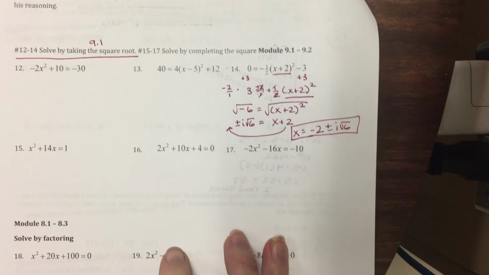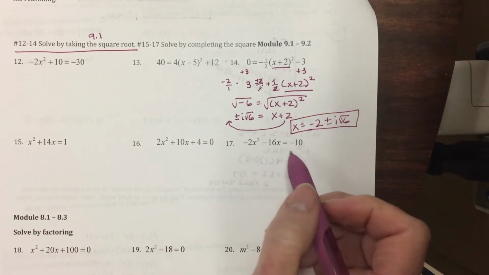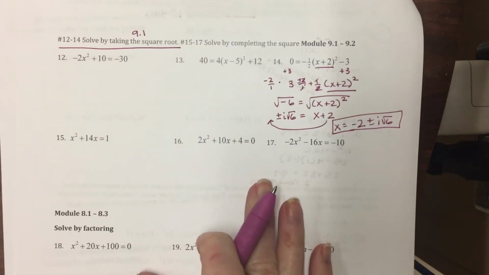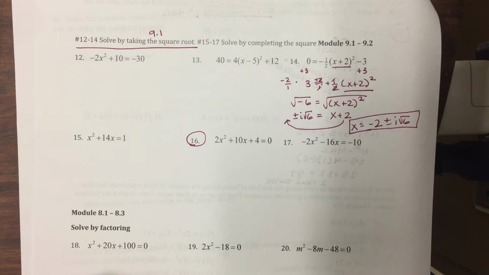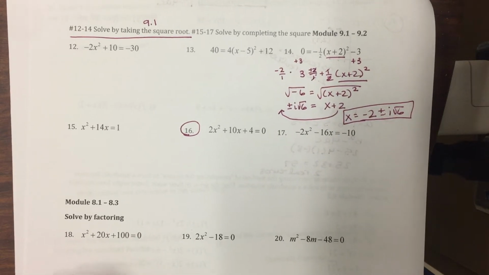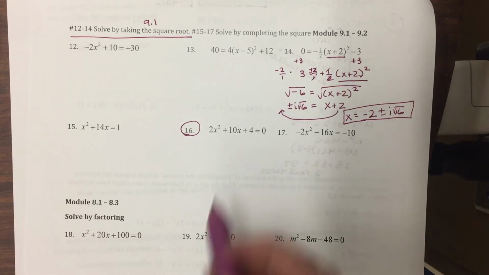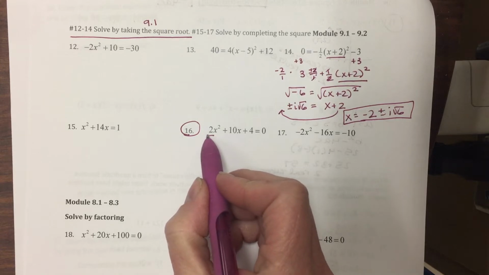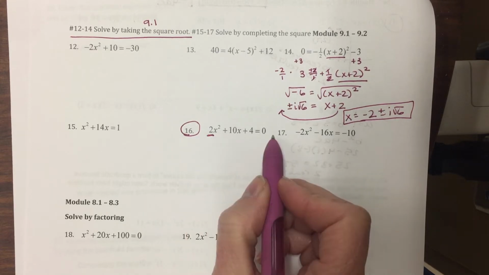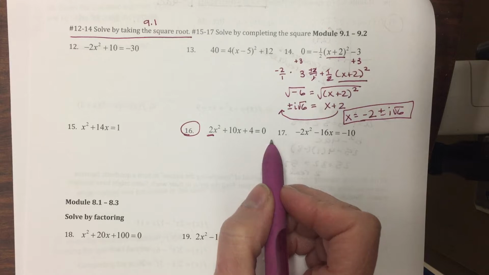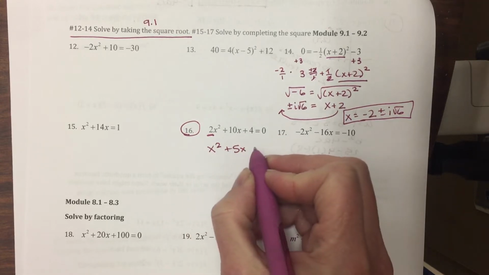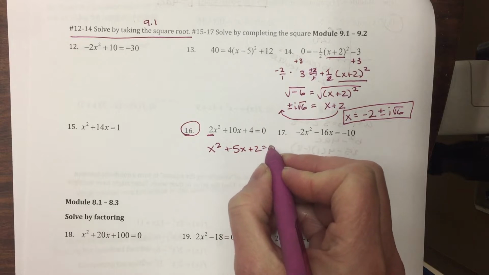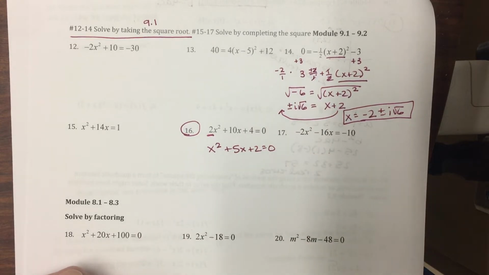So now let's talk about a completing the square problem. I'm going to actually do number 16 because you can work with some fractions in number 16. On number 16, I can't start completing the square because my a is not 1. So I'm going to divide everything, both sides of the equation, by 2. I get x squared plus 5x plus 2 equals 0. So now I'm ready to complete the square.